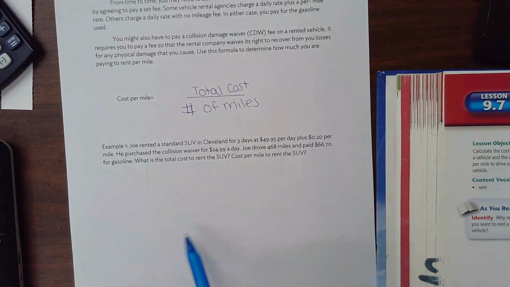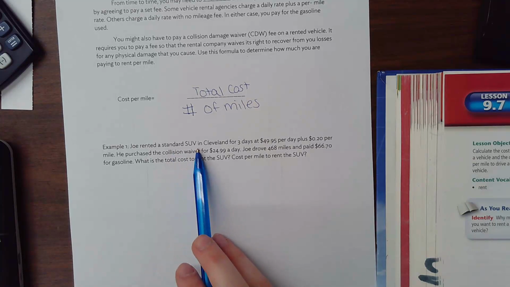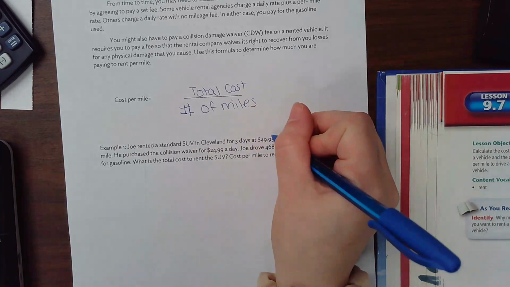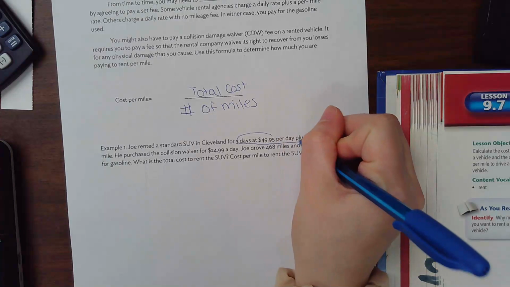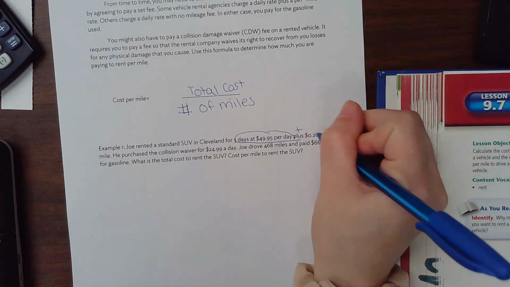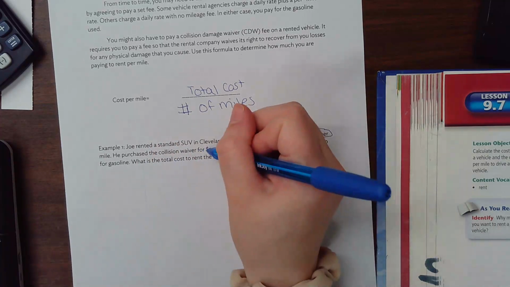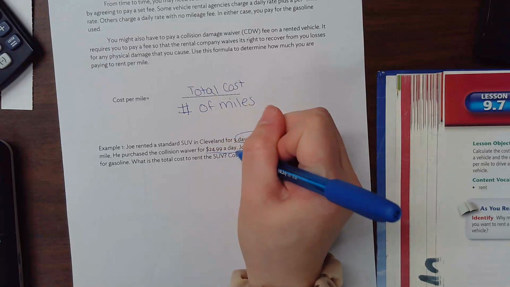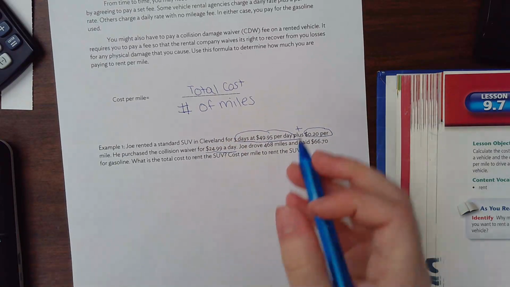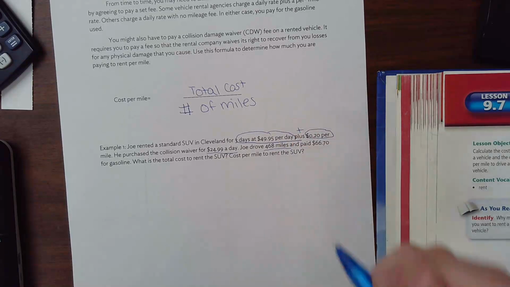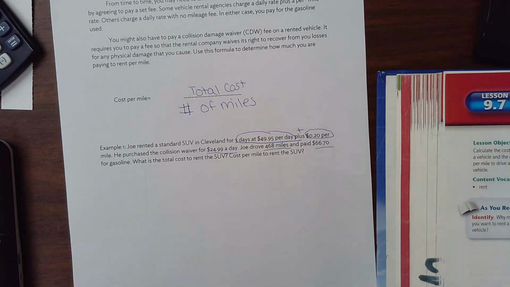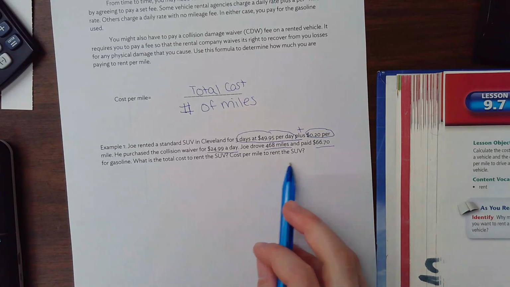how much we're paying. So Joe rented a standard SUV in Cleveland for 3 days at $49.95 per day, plus 20 cents per mile. He purchased the collision waiver for $24.99 a day. Joe drove 468 miles and paid $66.70 for gasoline. What is the total cost to rent the SUV? What is the cost per mile to rent the SUV?